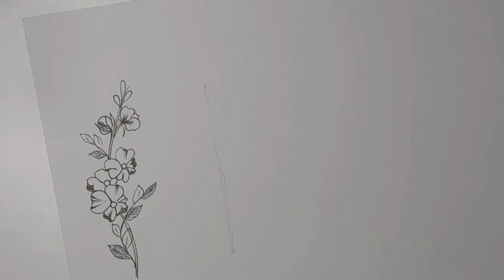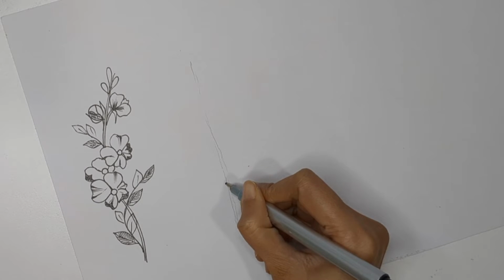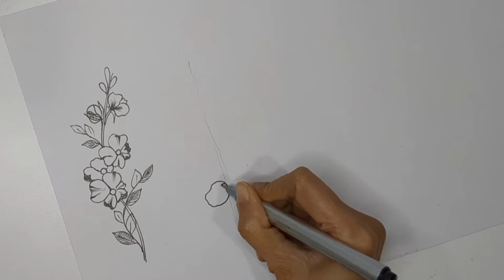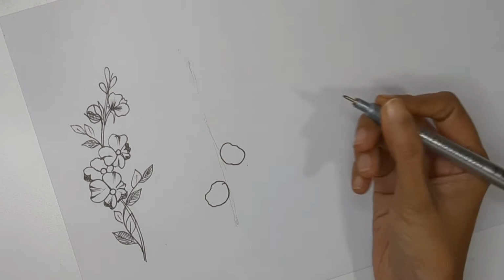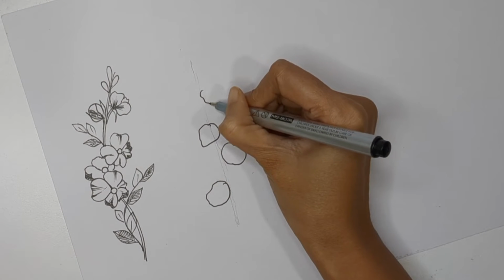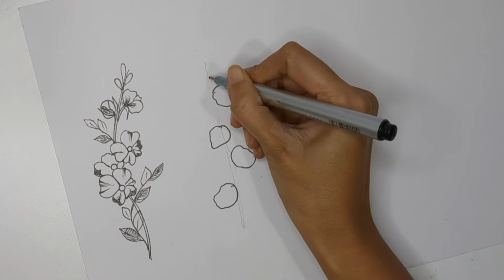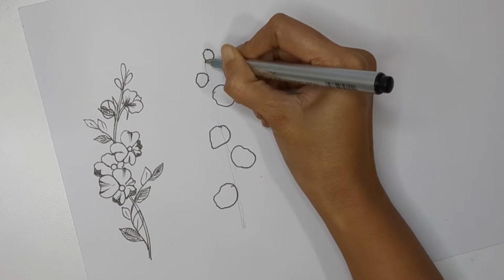And for this particular one, you need to create an oval kind of structure or round kind of structure, but with a little wavy pattern around the edges. And going in an upward direction, keep the size of this oval shape a little smaller. So the lowest one has the bigger oval shape and the uppermost has the smallest size.